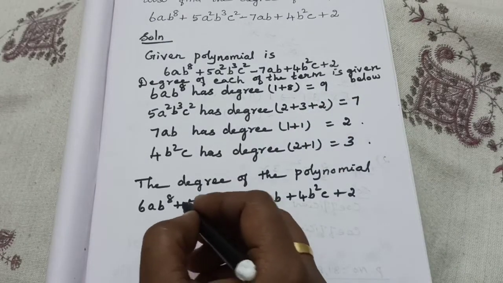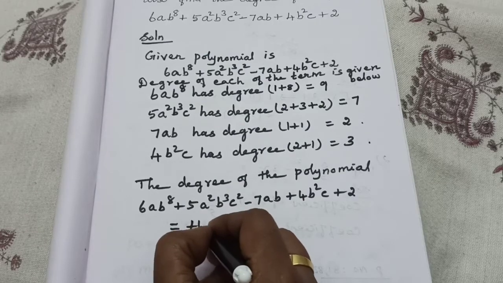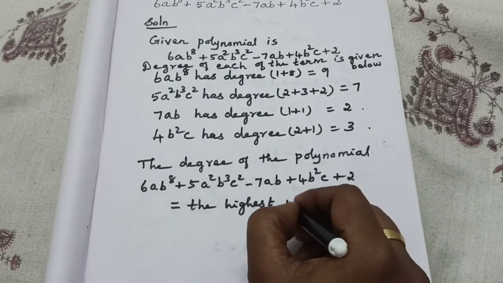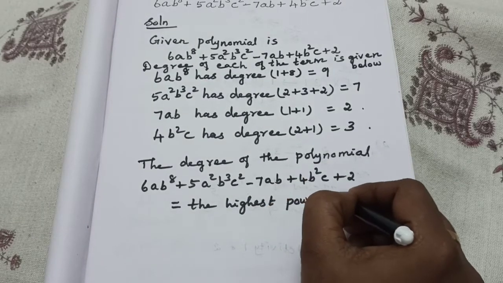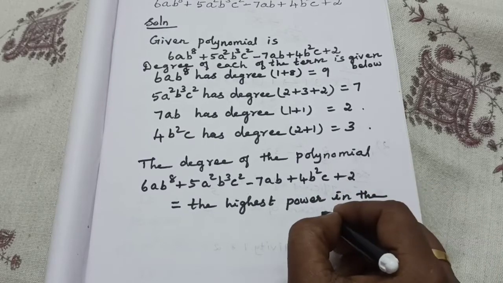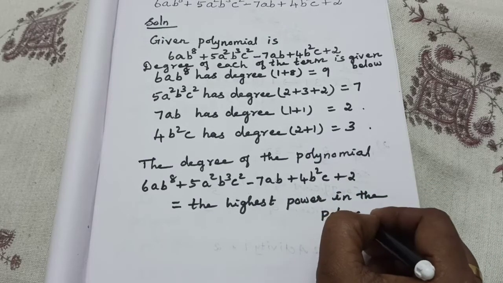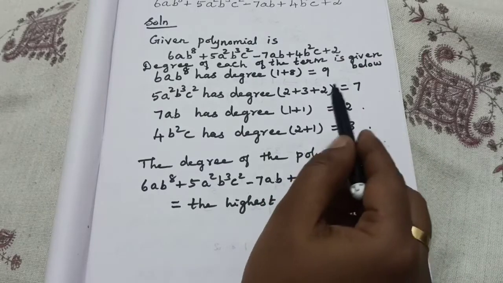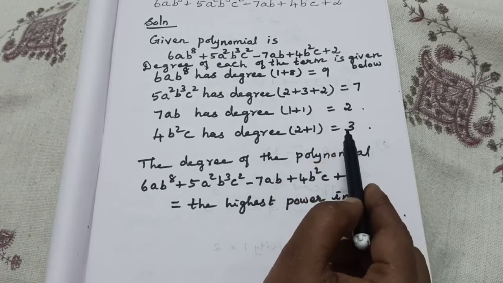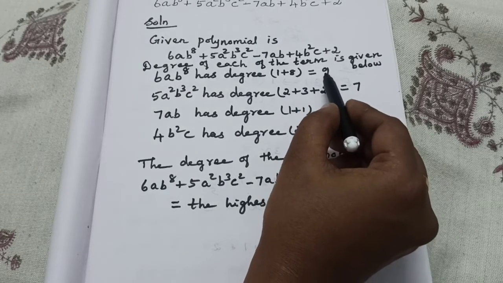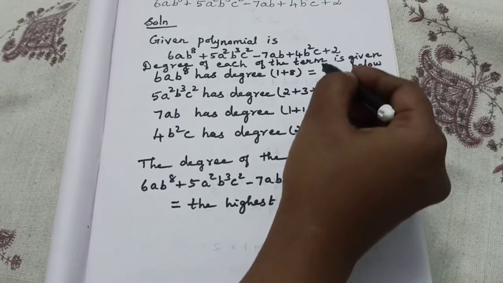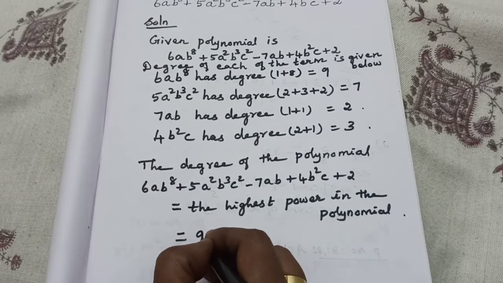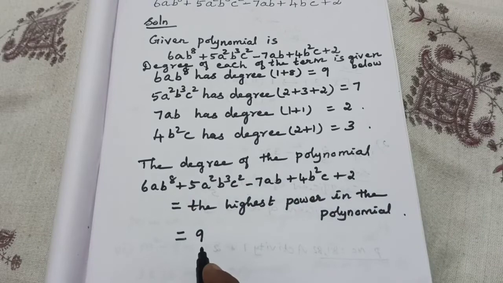Okay. So how can we write the answer? The highest power in the polynomial. Which is the highest power, you say? 9 is the highest power, isn't it? Then 9 is the highest power. So that's the degree. Okay, therefore 9 is the answer. The degree of the polynomial is 9.